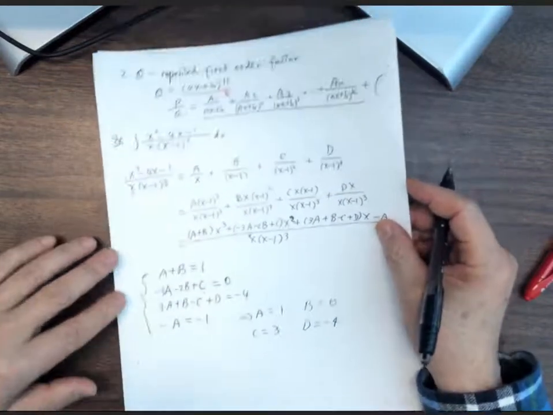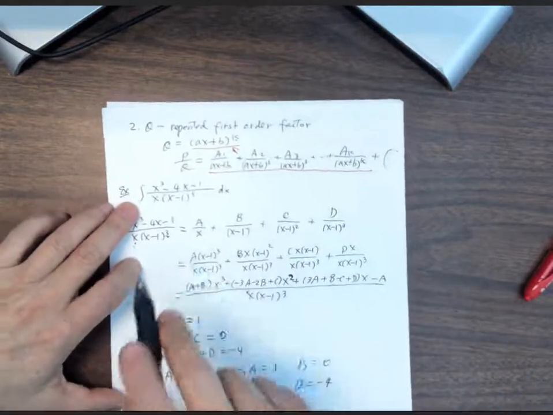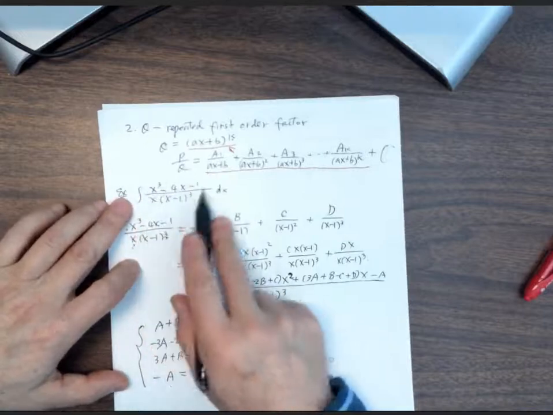Alright, so now we are going to get back to our main work, that is to integrate this fraction.